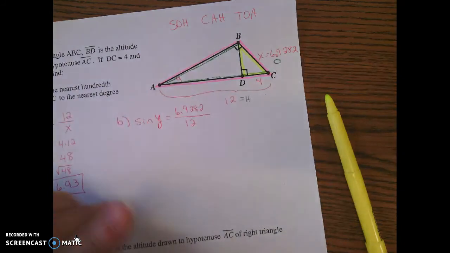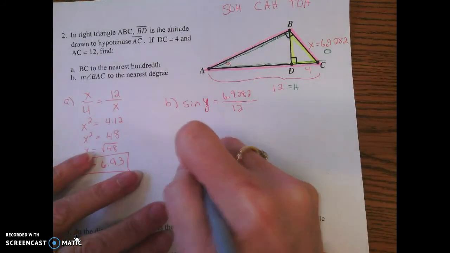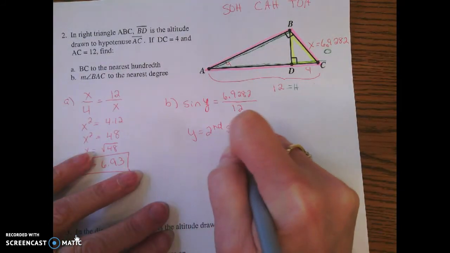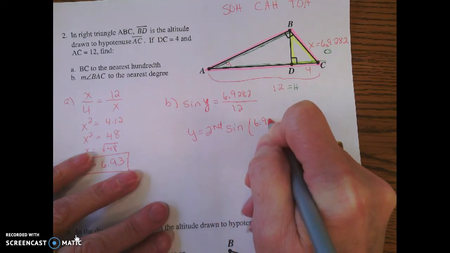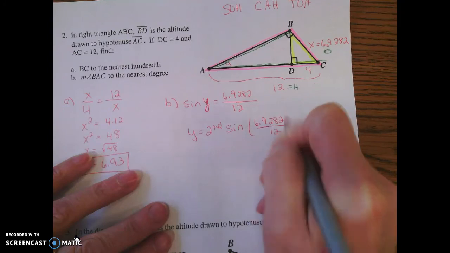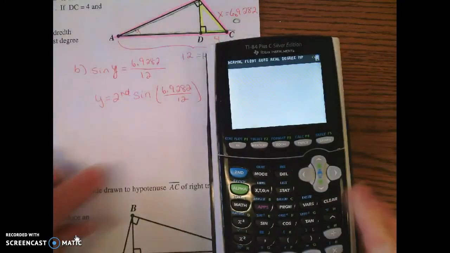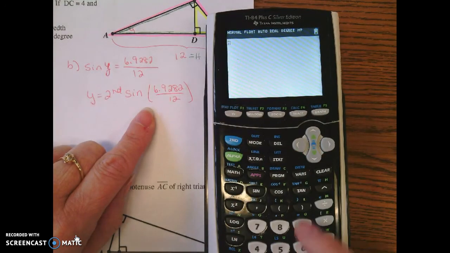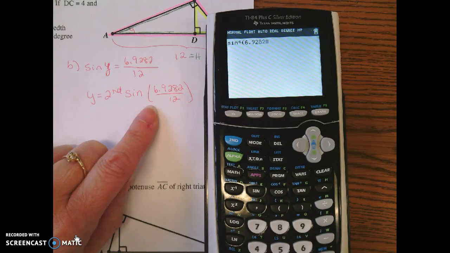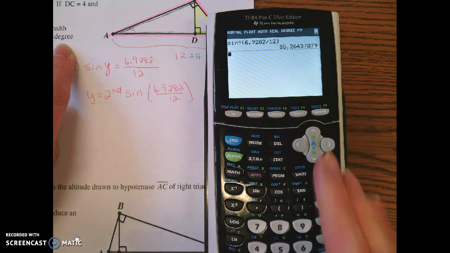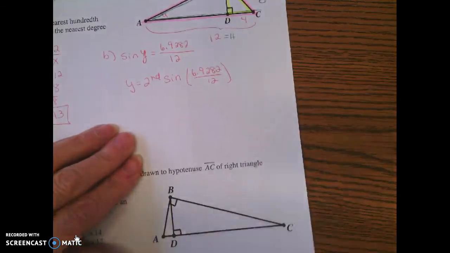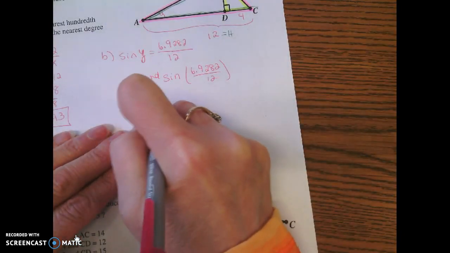Now, to solve for the angle, this is when you press your second button. So we're going to type in second sine, 6.9282, divided by 12. And now we're going to round this to the nearest degree. So this turns out to be a 35-degree angle. Y equals 35 degrees.